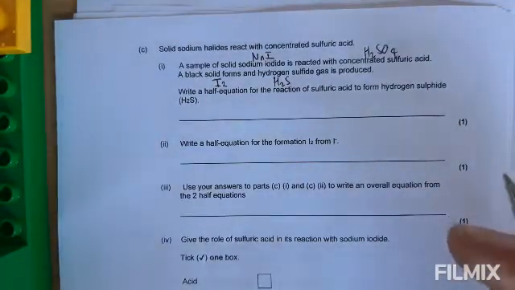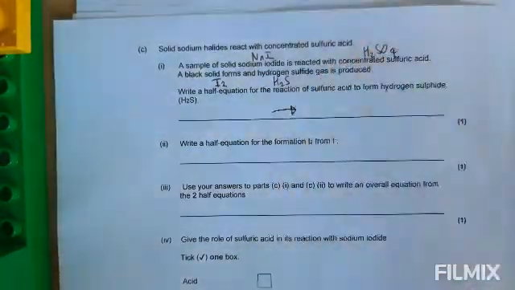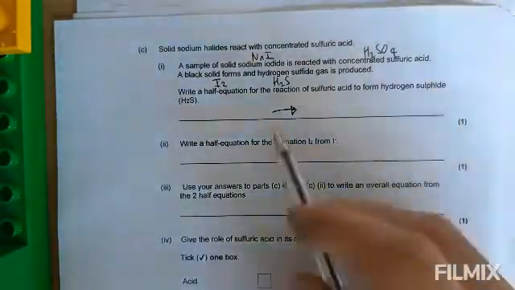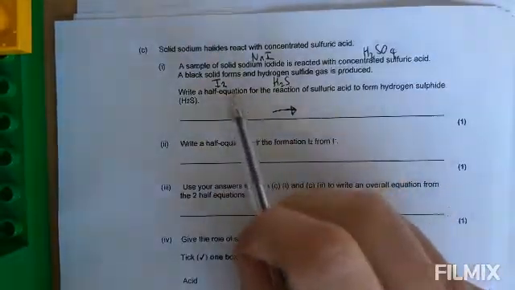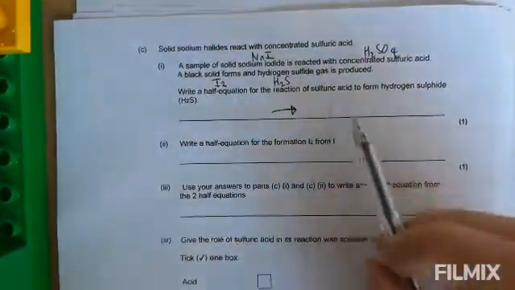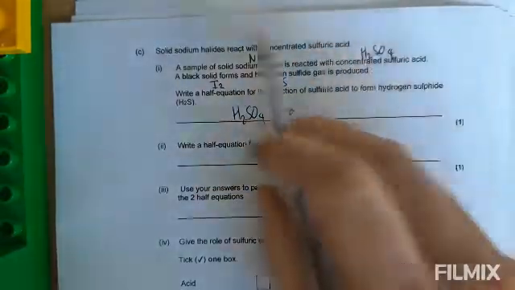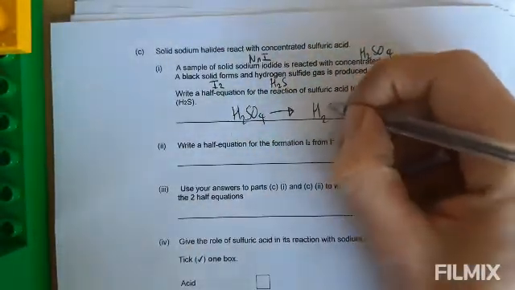Now remember what the rules with half equations are. Rule number 1 is write down any elements that you've got. In fact, I might even do a rule number half, which is draw an arrow, so you're committing to writing a half equation. The reaction of sulfuric acid to form hydrogen sulfide. Well, sulfuric acid is H2SO4. Notice how that's expected. They're not going to give you that. And it forms hydrogen sulfide, H2S.